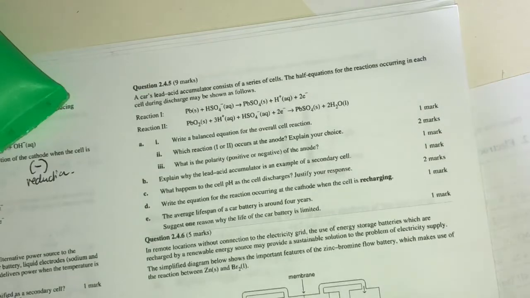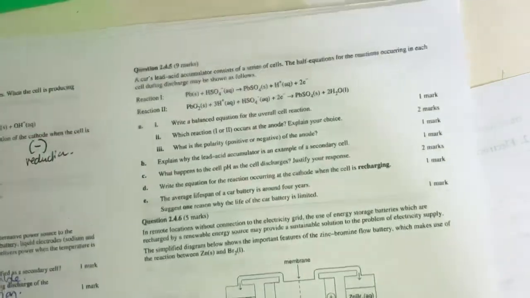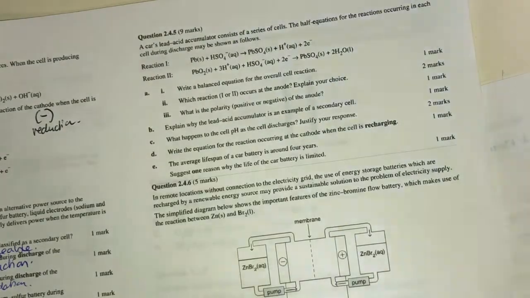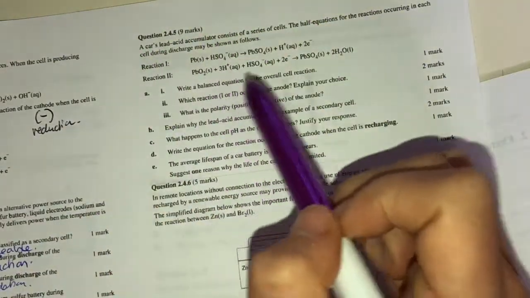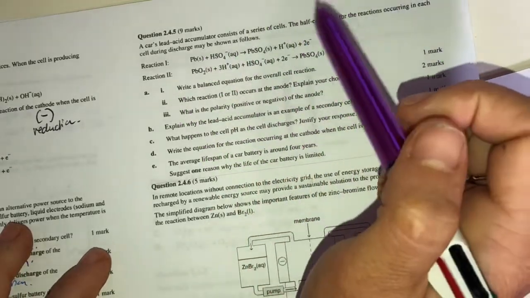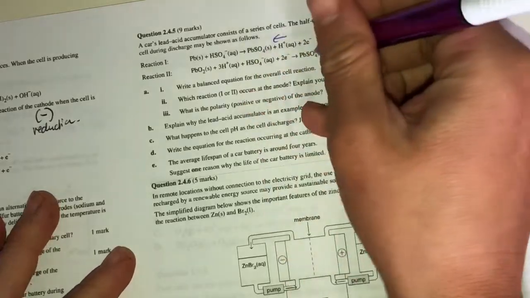All right, 2.4.5. Okay, so a lead acid accumulator consists of a series of cells. Here are the half equations during discharge. So during recharge, you'd have the opposite.